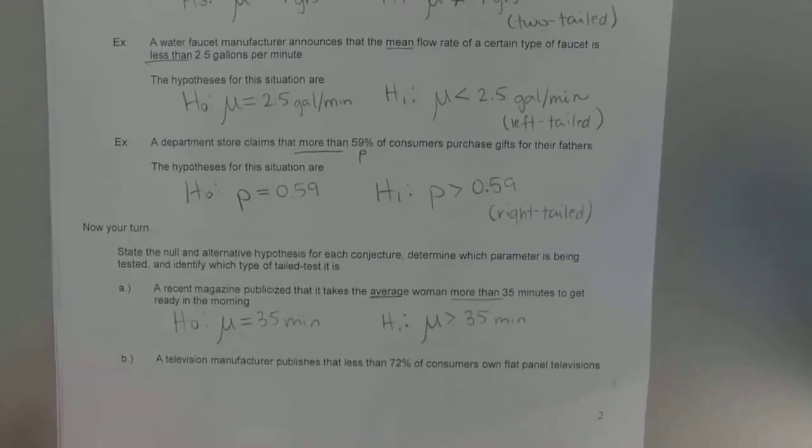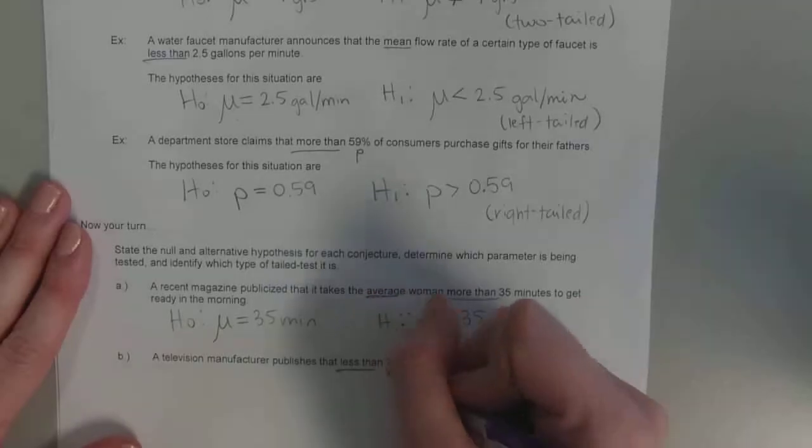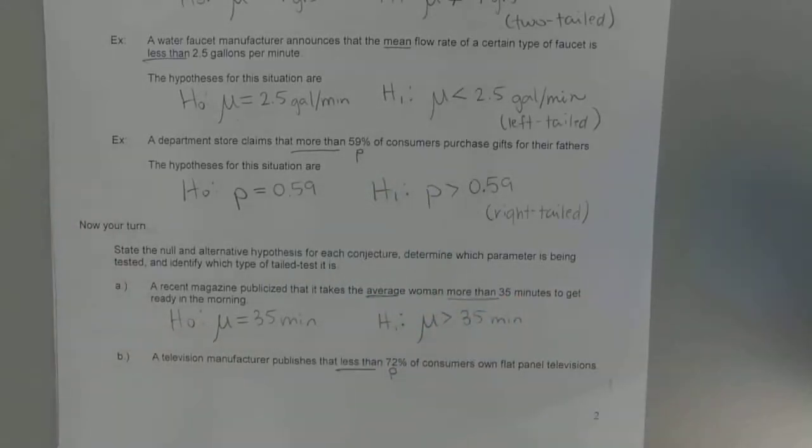B, a television manufacturer publishes that less than 72% of consumers own flat panel TVs. I need to update my notes here. You guys probably don't even know what a tube TV is. Does anybody know what a tube TV is? Where they actually had dimension to them.